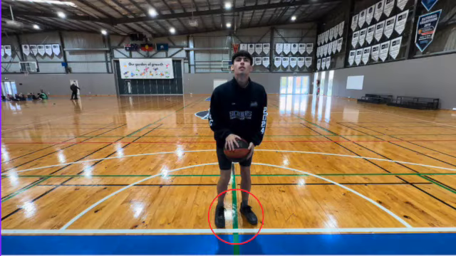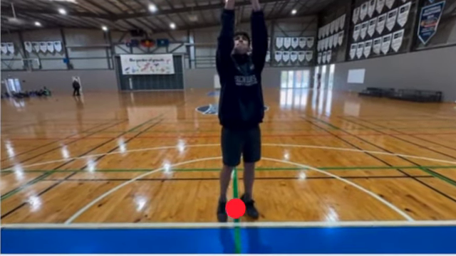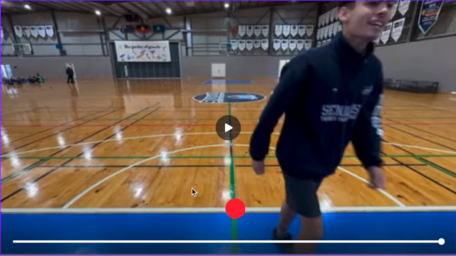My base of support is my feet. Having them close together and not having one foot over the other decreases my stability. Having less stability can decrease my velocity and my accuracy towards the hoop. My center of gravity stays in the center of my base of support, which increases my accuracy.